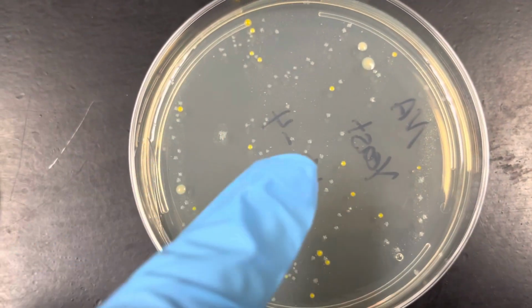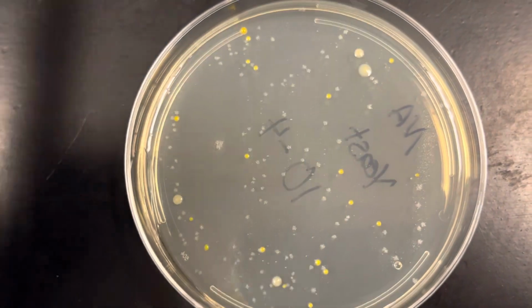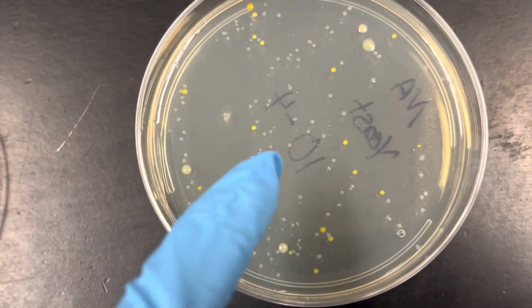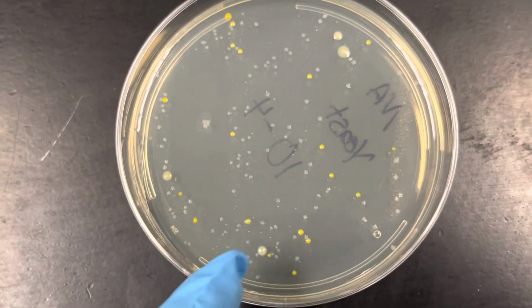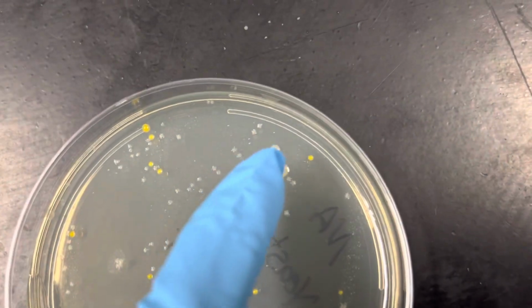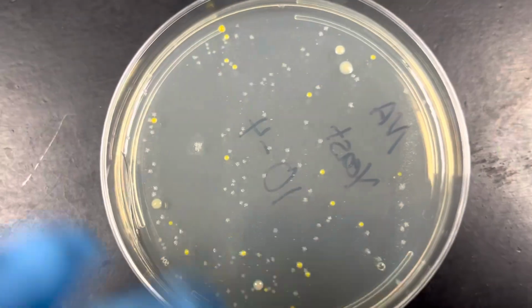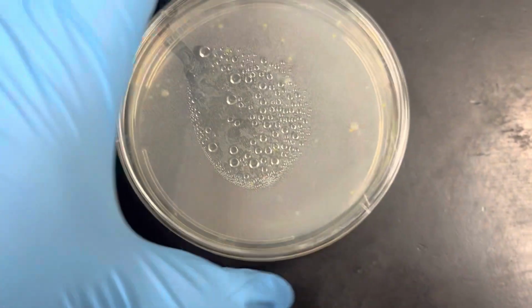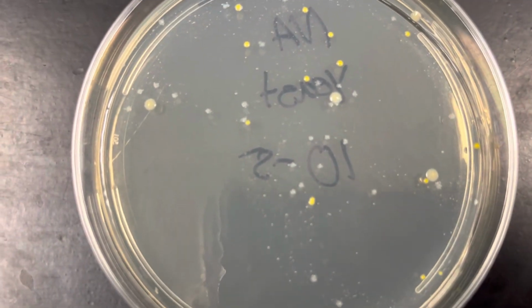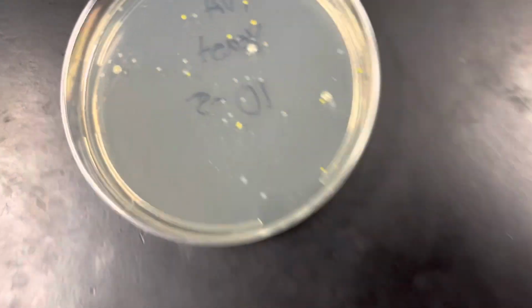Now you could actually count these, right? 1, 2, 3, 4, 5, 6, etc. Again, only count the yeast colonies. Don't count the bright yellows or white or these bigger egg-looking ones. Just the yeast. So it should give you a better idea now. Again, the yeast is lighter and harder to see. Only count those. This one is countable.